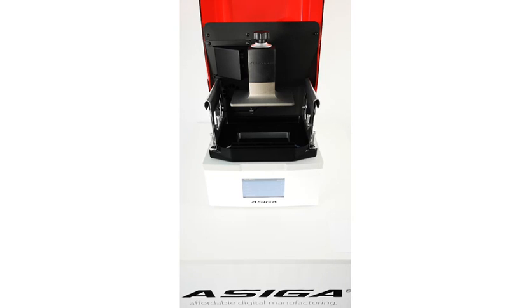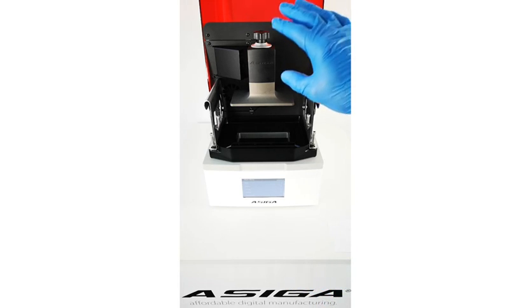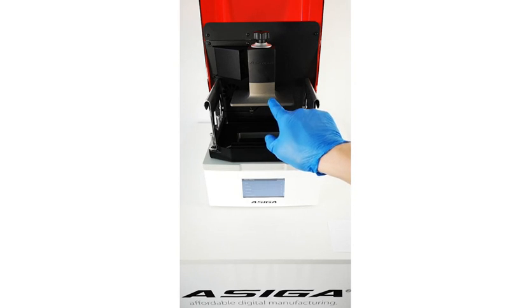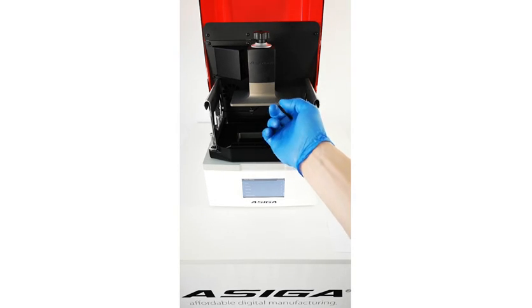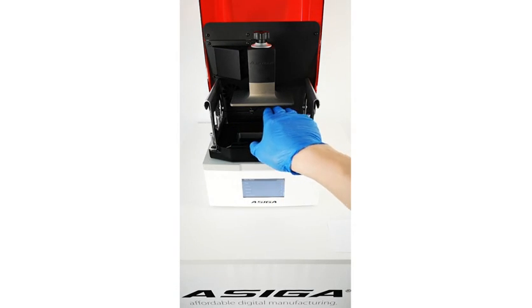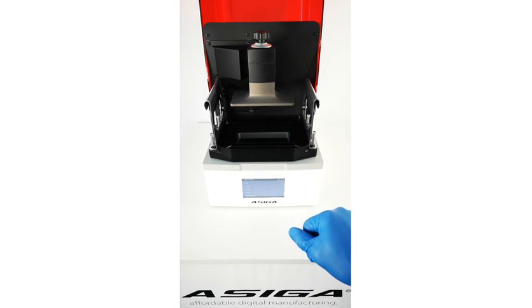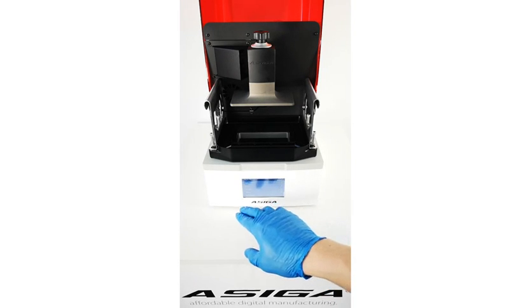So how do you validate your zero position? Make sure, first of all, that the glass is perfectly clean and the platform is perfectly clean. You don't want to have any resin or any other liquid substance on here, and you don't want to have any particles on here or here. Especially not any hard particles which could scratch the surface.